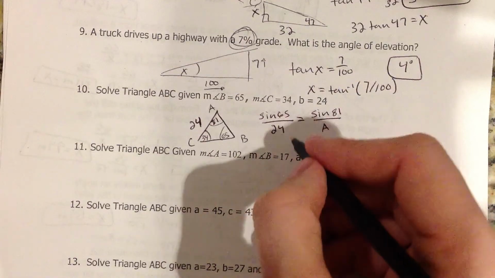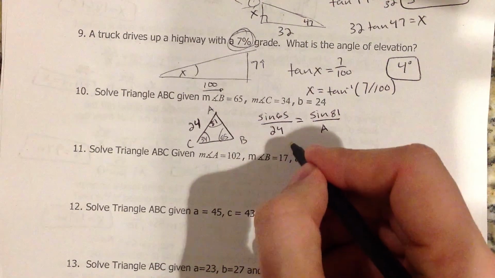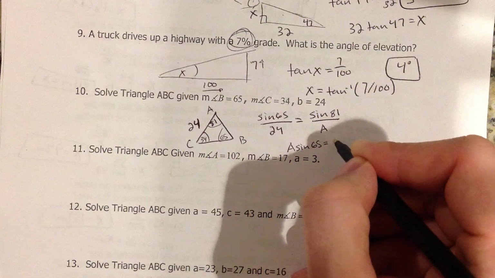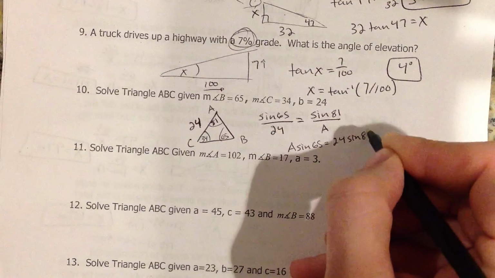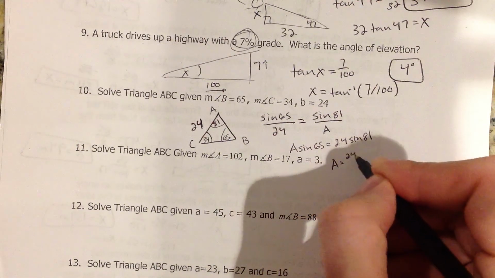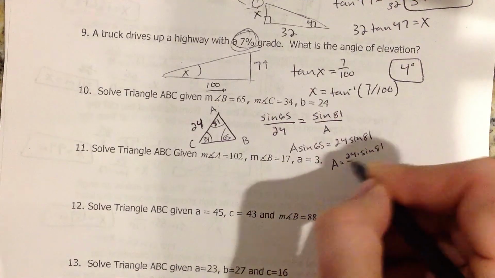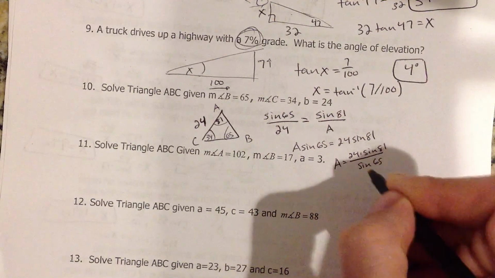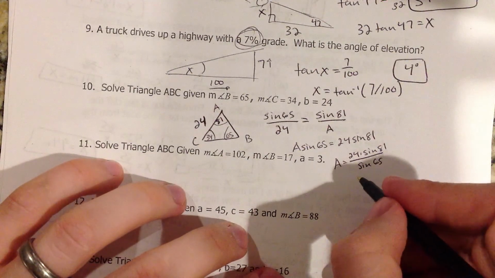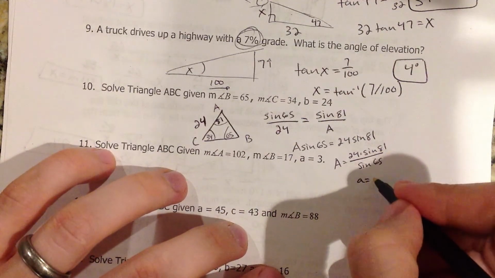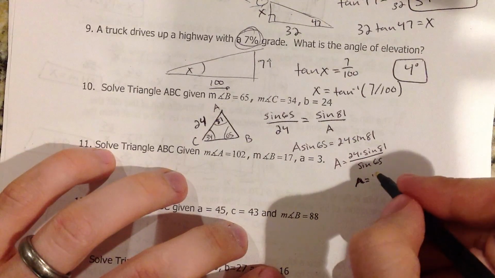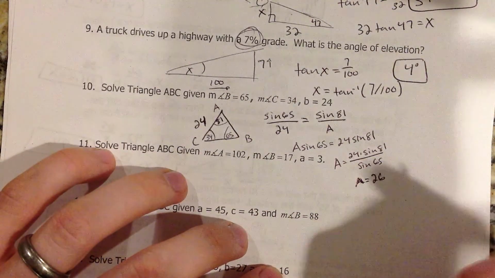So I'm going to cross multiply, and I'll get a sine 65 is equal to 24 sine of 81. I'm going to divide both sides by the sine of 65, so a is equal to 24 times the sine of 81 over the sine of 65. And on this one, for number 10, you're going to get side A is equal to 26. We'll stop the video here.